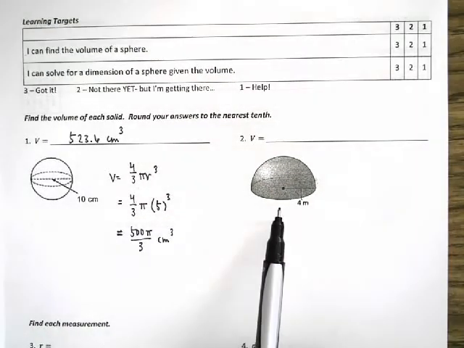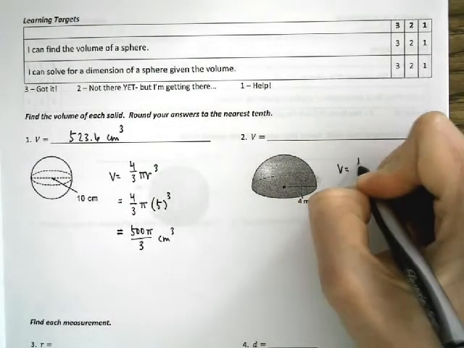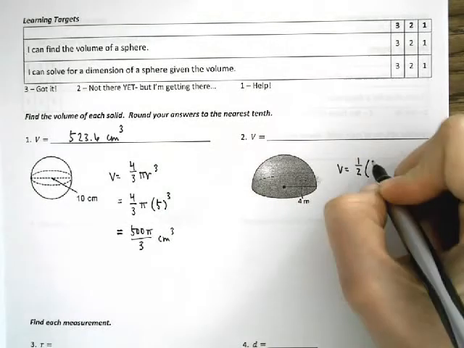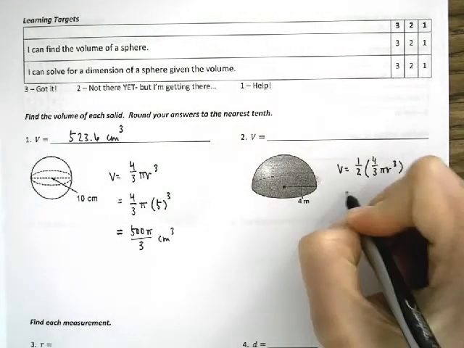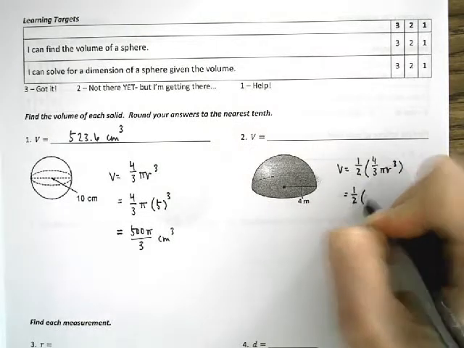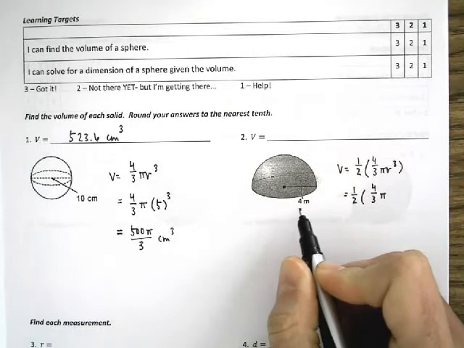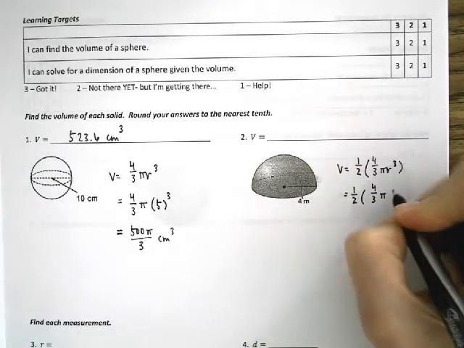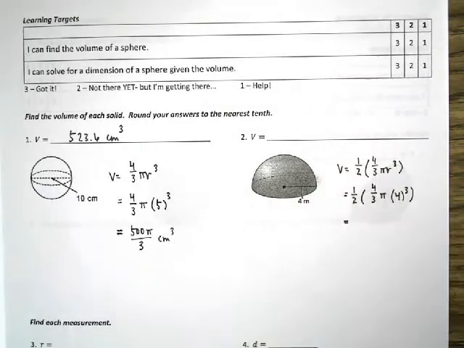Okay, my next one clearly is a hemisphere. So I know my volume is going to be 1/2 of my 4/3 pi r cubed. So I'm going to have 1/2 times 4/3 pi. And in this case, they did just give us the radius. So I'm going to plug in a 4 for my radius.